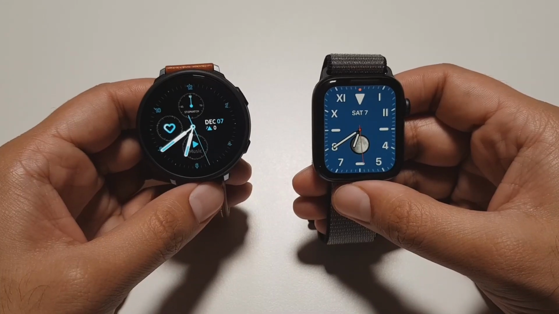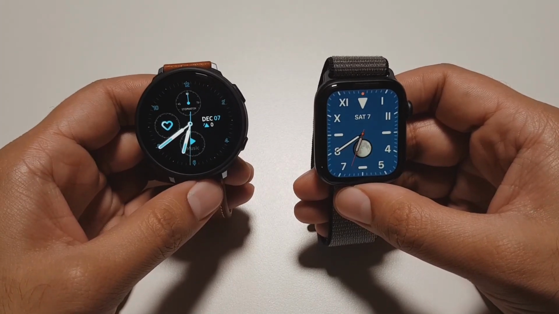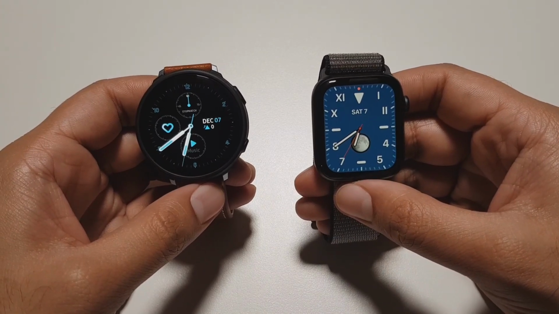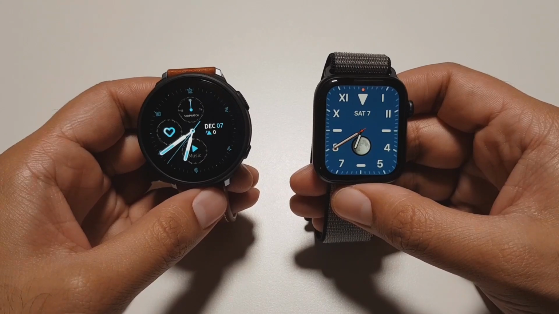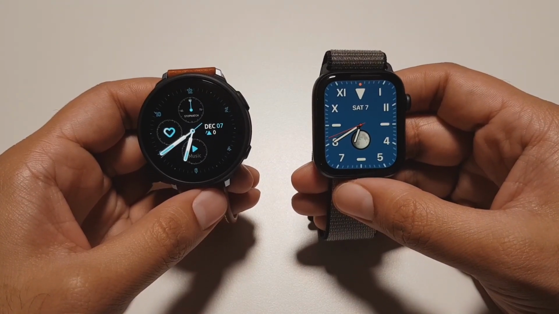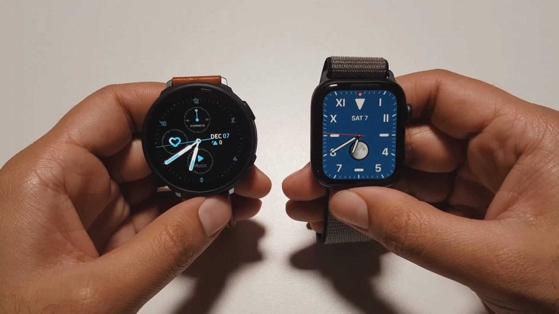And finally, I want to talk about the battery saving options. Now, both of these watches have decent battery life. Galaxy Watch Active 2 gives you 3 to 4 days of battery life, whereas Apple Watch Series 5, depending on your use, can give you 2 to 3 days, 2 days mostly. But I want to talk about the battery saving options here.